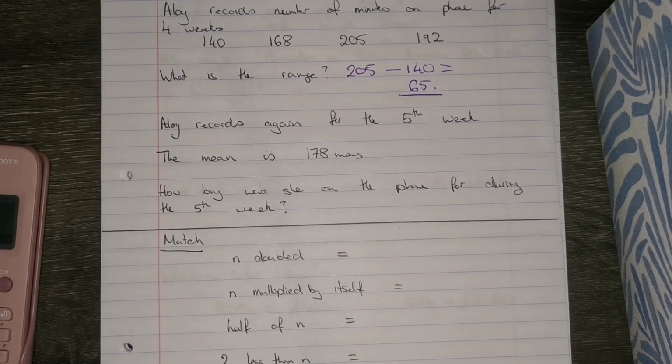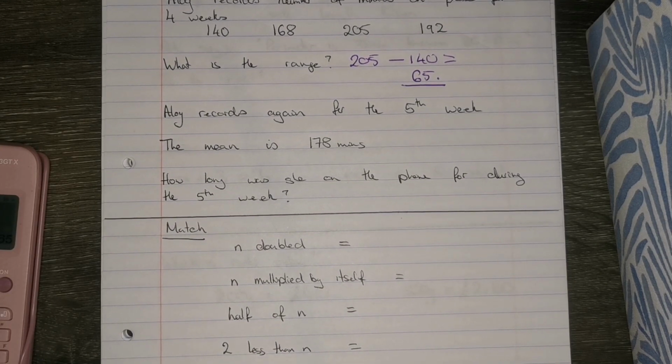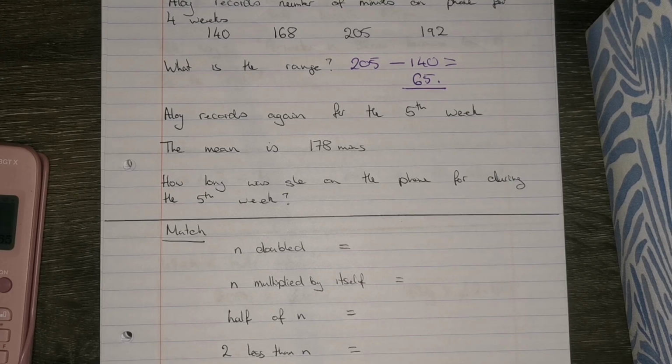Aloy records again for the 5th week. The mean is 178 minutes. How long was she on the phone for during the 5th week? Right, so a bit of deeper thinking here. Normally, if we're finding the mean in a normal way, we'd add up all the numbers, divide by how many we've got, and that'd give us our answer.